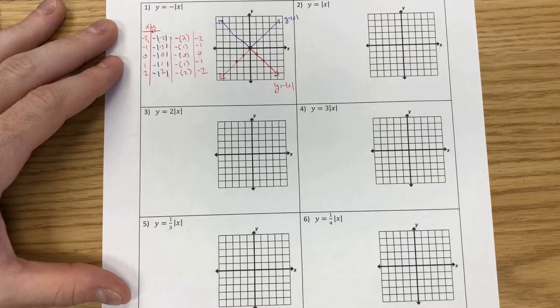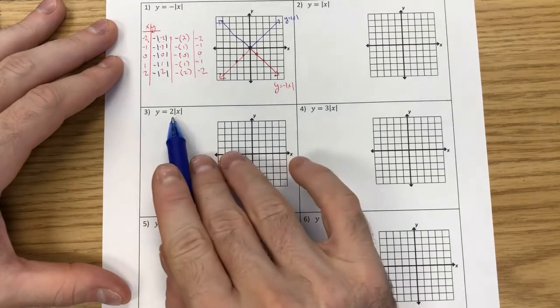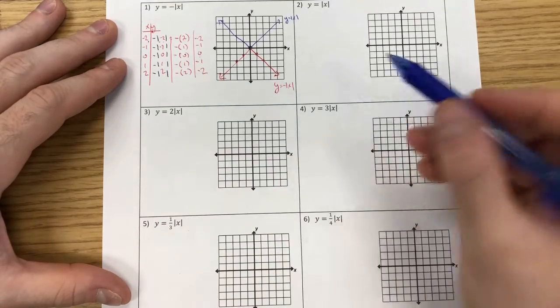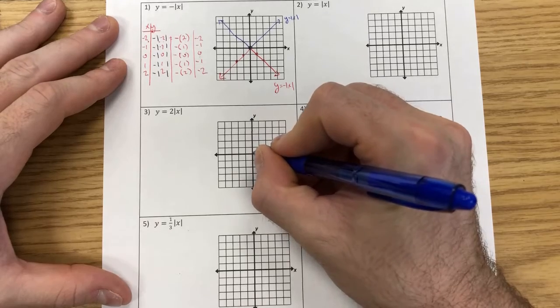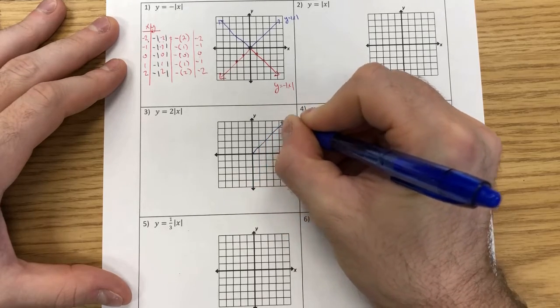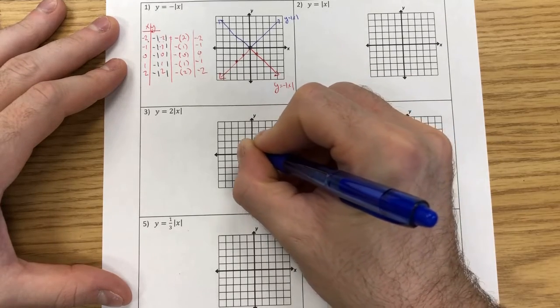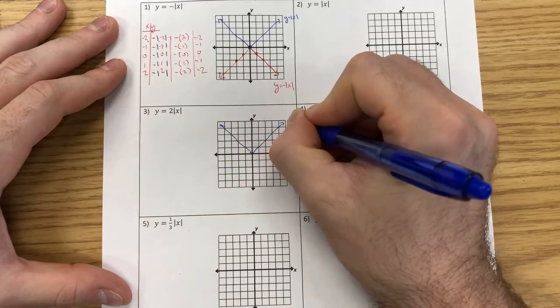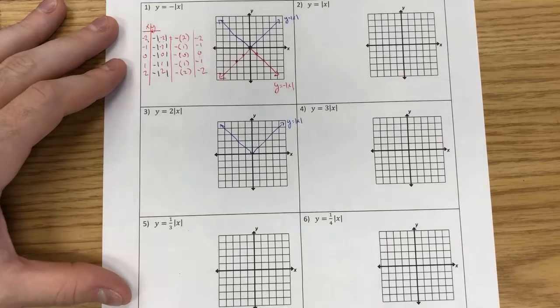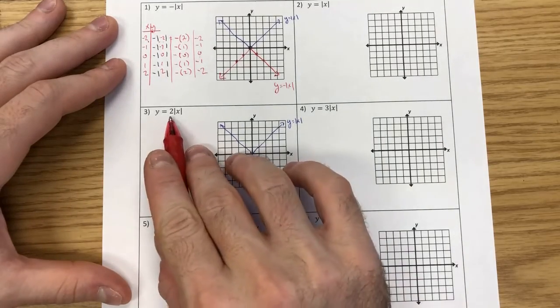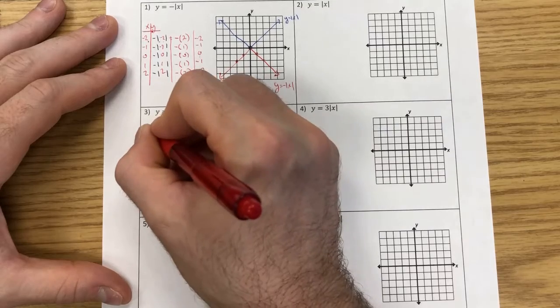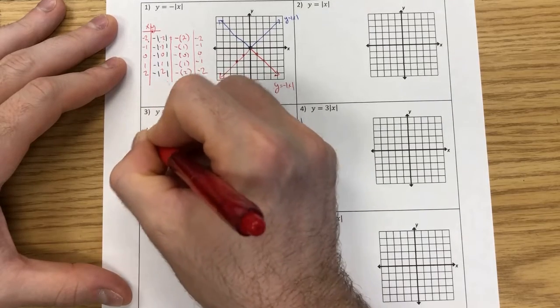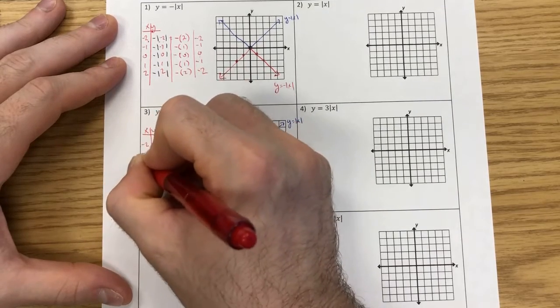Another common dilation is going to be if we have a 2, which is what we call a stretch. So let's take a look. Let's pop our parent graph onto the grid: y equals the absolute value of x. Let's see what happens if I have a 2 out front by making an XY chart and using those common values that we've been using.